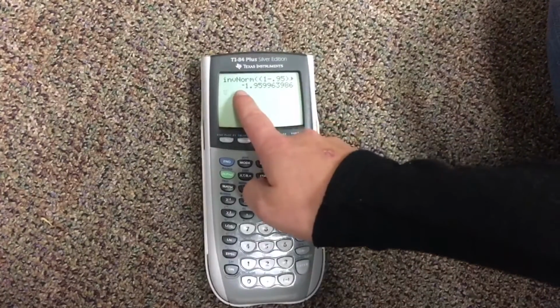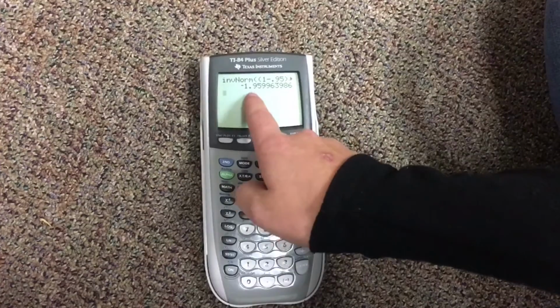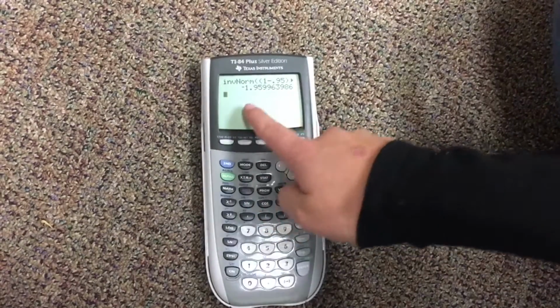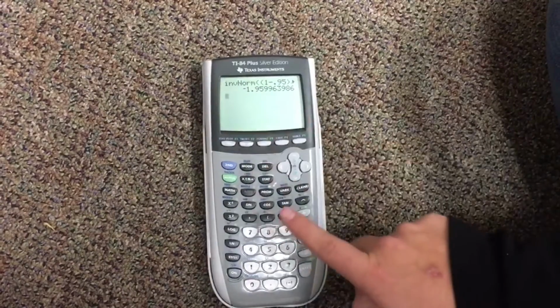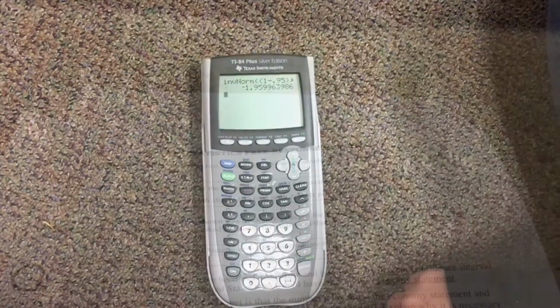So disregard the negative sign and just round to 1.96, and that's the same value that you would get on your green sheet if you looked at it that way. So that's how you find the z star score on your calculator.